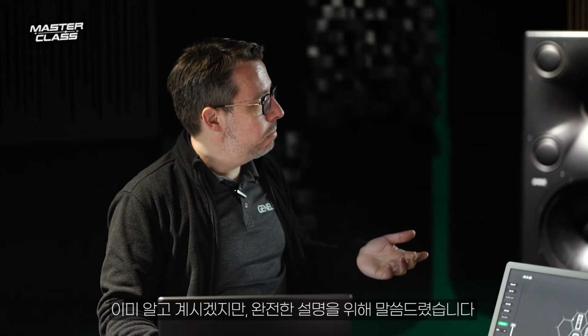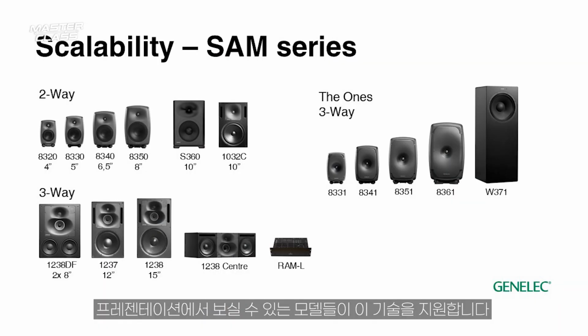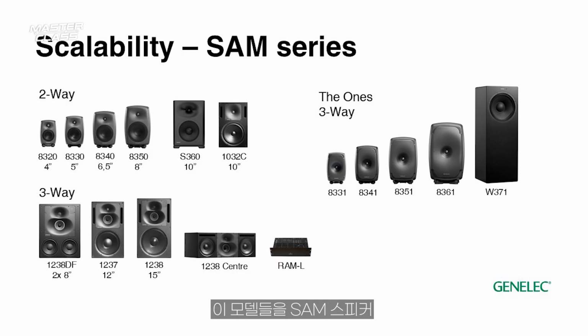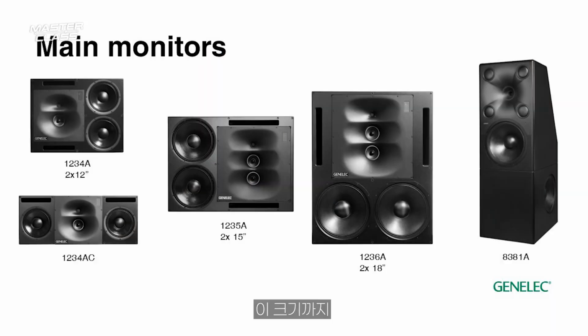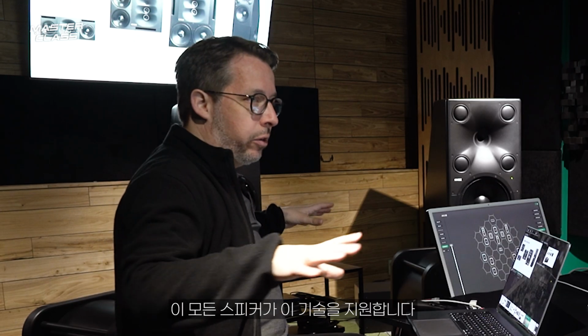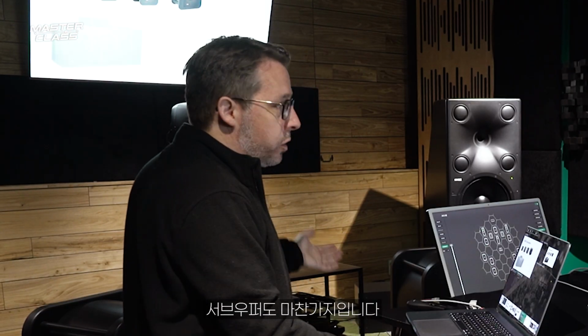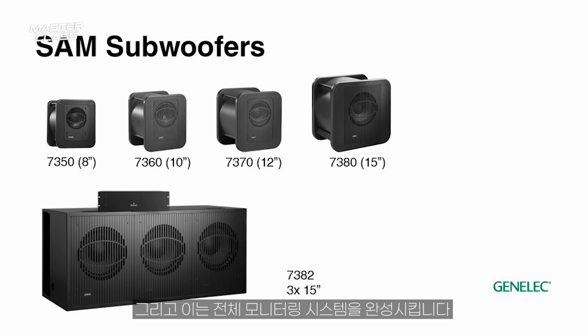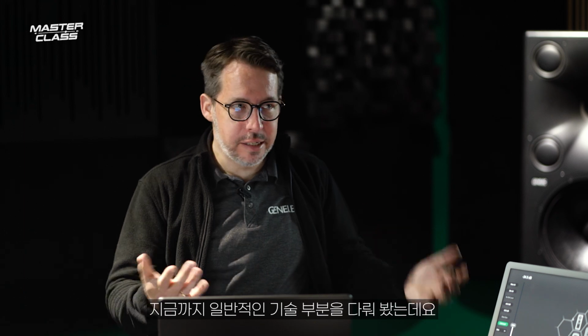And the speakers, you probably know this, but it's just to be complete in my presentation, all these models support this technology, because we call them SAM speakers, Smart Active Monitors. It starts with the 8320, that size, going all the way to this size, and even the big flush mount. All these speakers support this technology, but not only the speakers, obviously, also the subwoofers. And that makes the whole monitoring system complete. Okay, so that was basically the Genelec technology part of things.